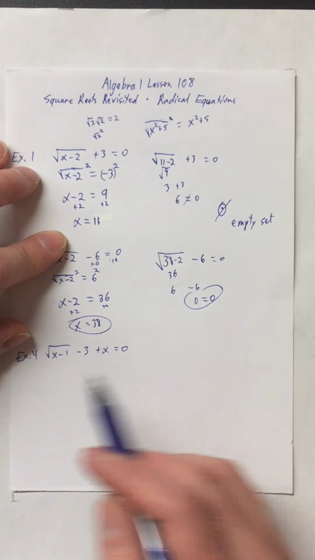The square root of 2 minus 1 minus 3 plus 2 equals 0. So 2 minus 1 is 1. Square root of 1 is 1. Finish this out. 1 minus 3 is negative 2. Negative 2 plus 2, 0. All right, this one works. 2 is a valid answer.